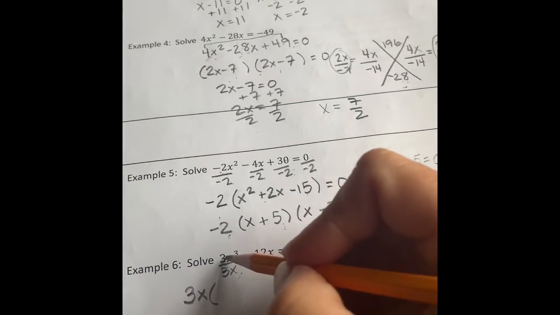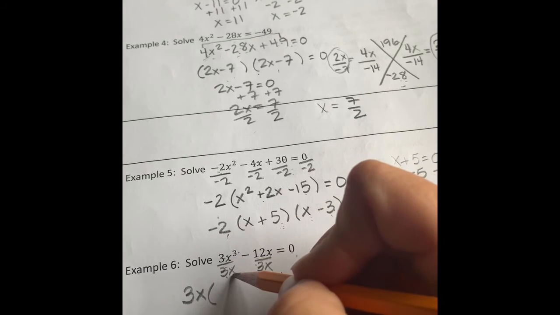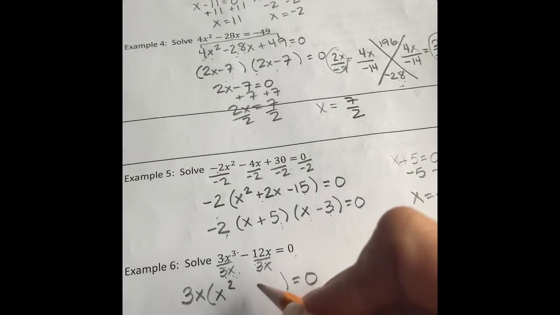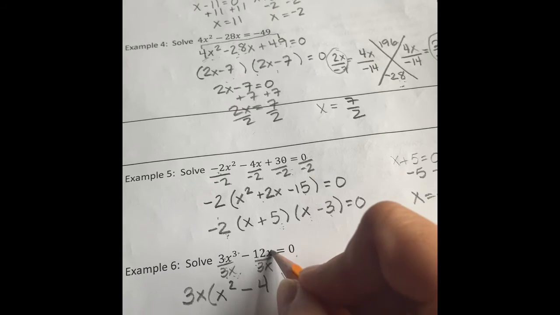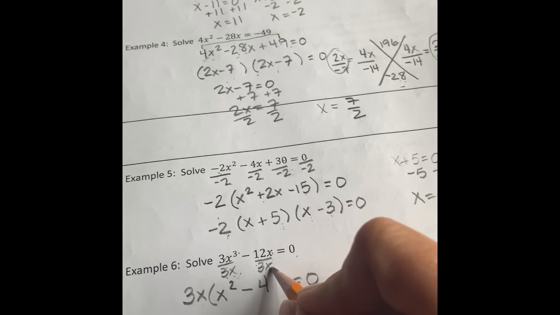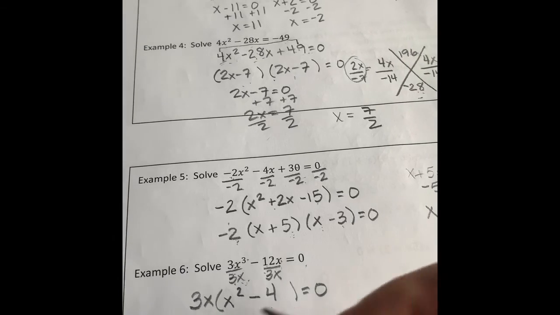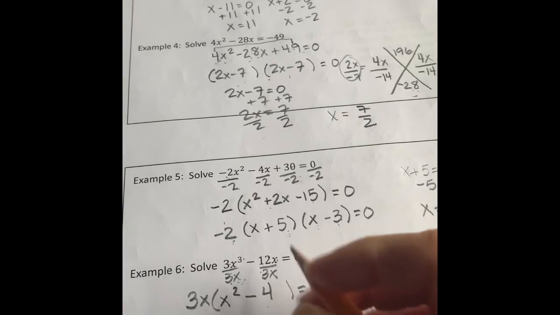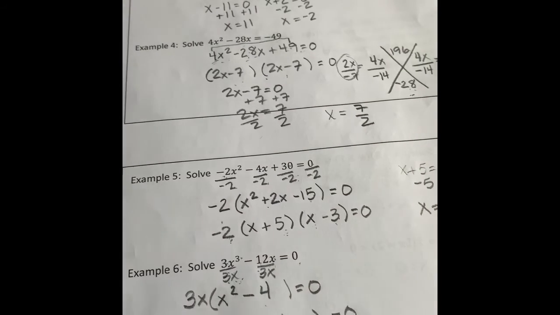Well, 3 divided by 3 is 1. x to the third, take away one of those, we're just left with x squared, minus 12 divided by 3 is 4. x up here cancels with that x down there, so I'm just left with x squared minus 4. Bringing down that GCF of 3x again, I'm going to now factor that x squared minus 4 further.